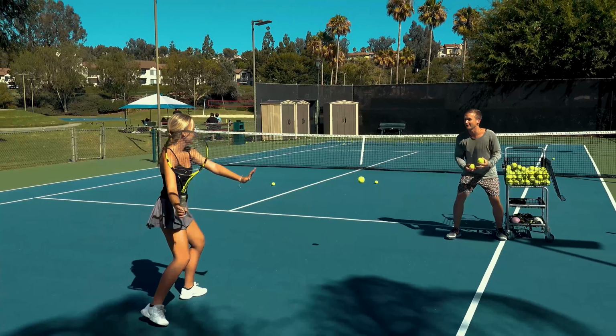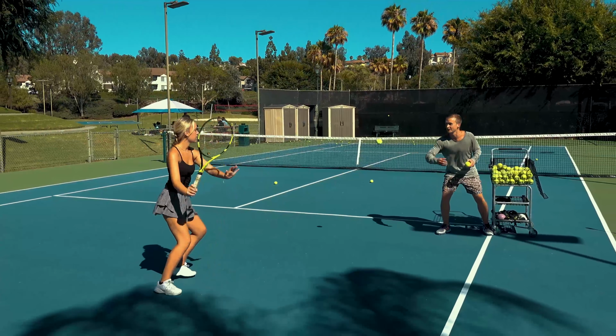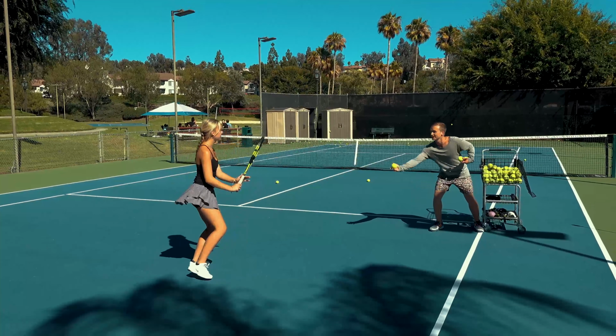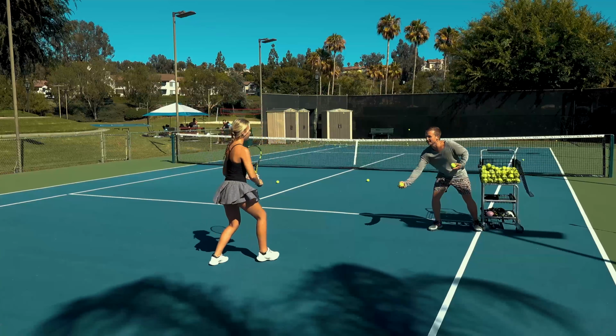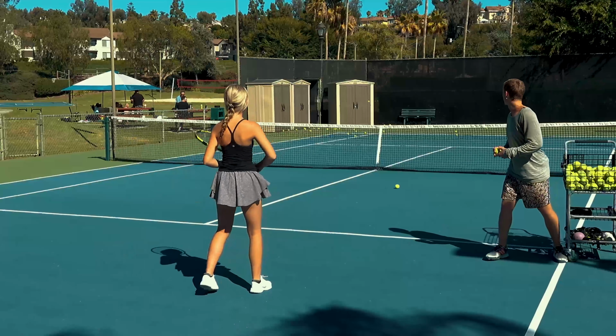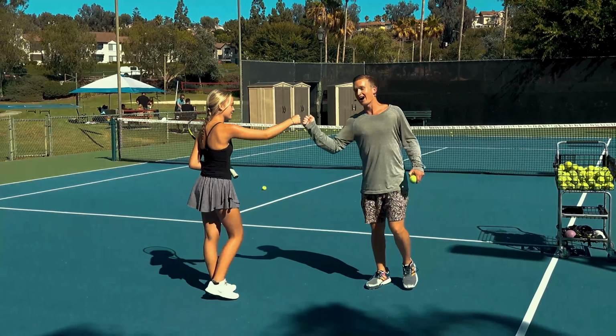Light it up. Here we go. Hit out. So good. Love the legs. Ready, go out. So good. Way to accelerate. Extend all the way through. So great. I love that, Chloe. Yes, that's so good. Beautiful. Great job. All right, world-class athlete.